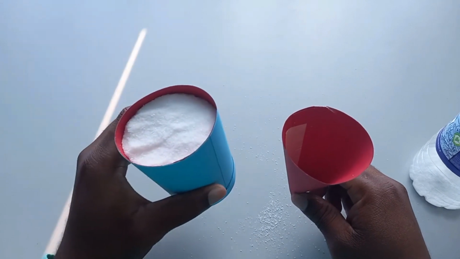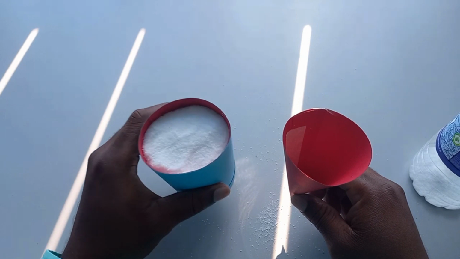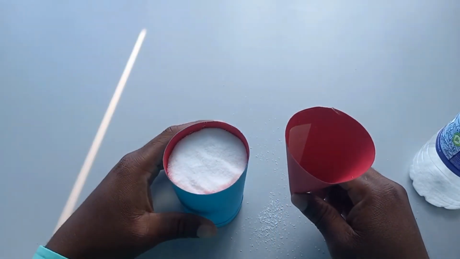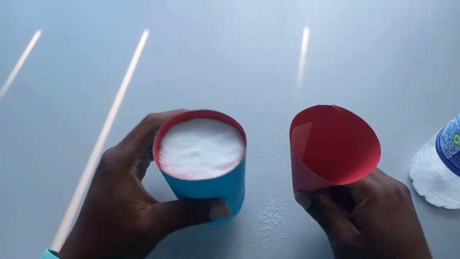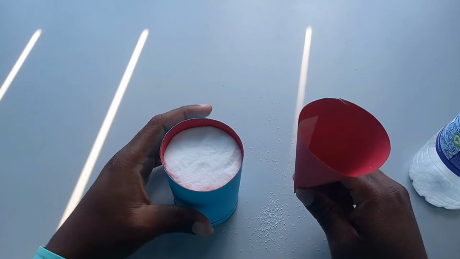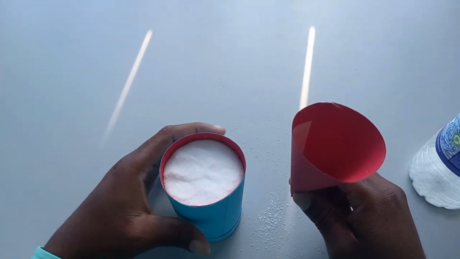Therefore, if the volume of a cylinder is equal to pi r squared h, where r is the radius of the circle and h is the height of the cylinder, then the volume of a cone is equal to 1/3 of pi r squared h.